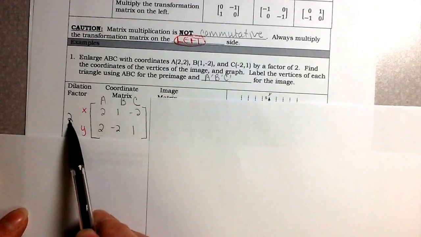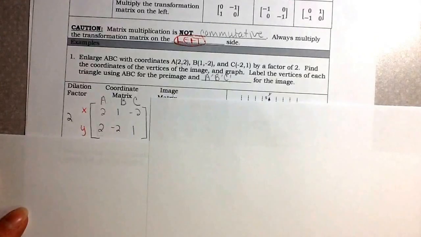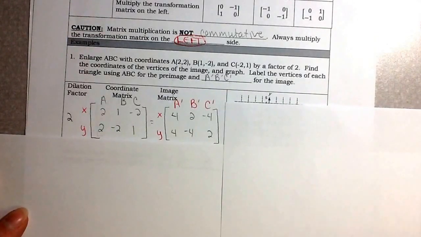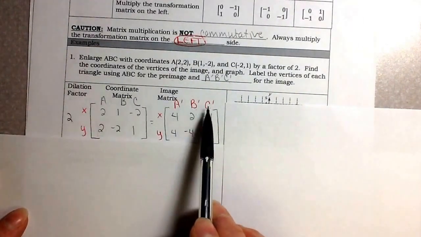All we need to do is, this is a scalar multiple. We talked about that in section 4.2. We're going to multiply each entry by 2, and that will give us the image. So everything multiplied by 2 is going to look like this. And to note that it's the image, we're going to use A prime, B prime, C prime.